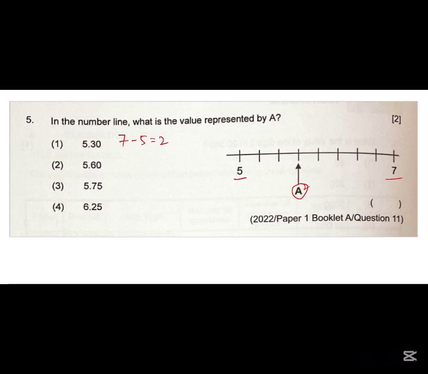Then in between 5 and 7, how many gaps do we have? We have gap 1, 2, 3, 4, 5, 6, 7, 8. We have 8 gaps. Correct? So out of these 8 gaps, I have a value of 2 as previously calculated. So I'll take 2 divided by these 8 gaps. This will give me 1 over 4, right? Which is also equal to 0.25. So if you need to do a long division, you do 1 over 4.